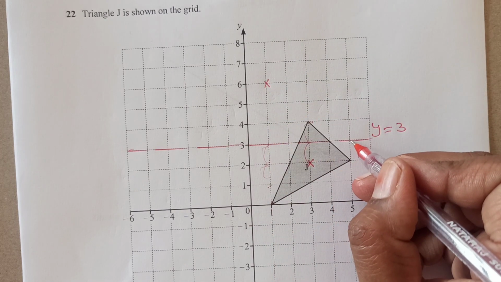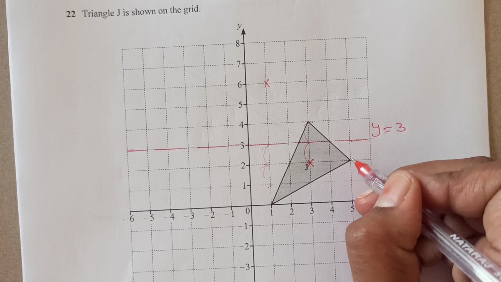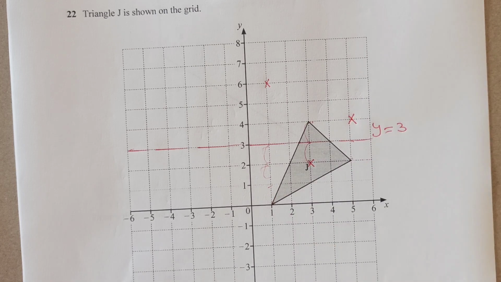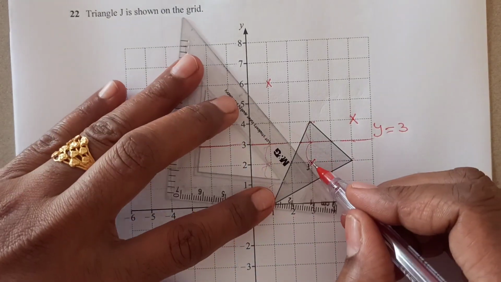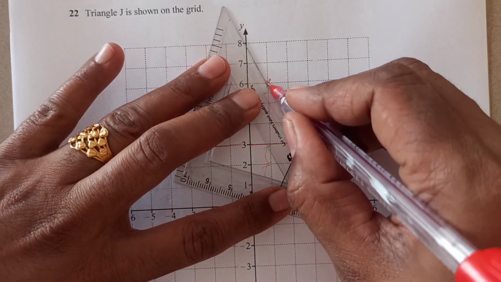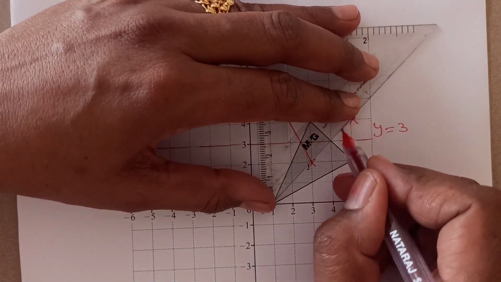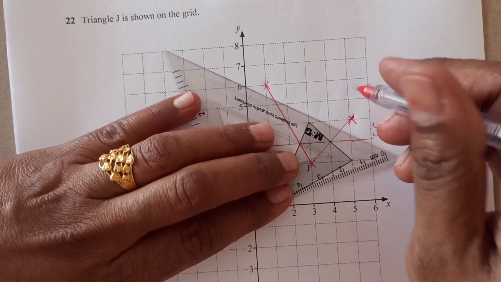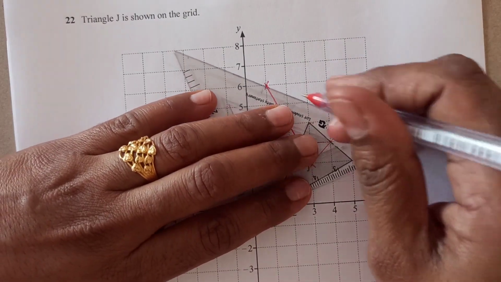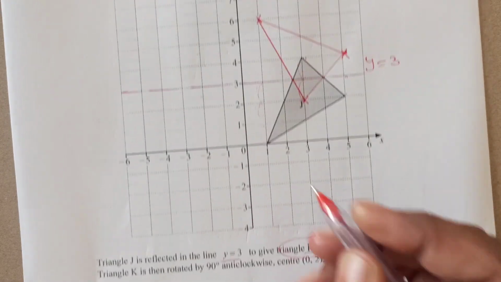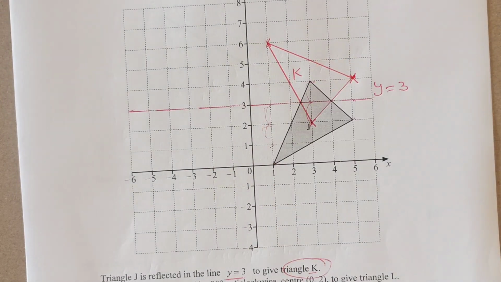Similarly here, this is 1 square down, so we will go 1 square up here. Now just join these points, that is the reflection. It's easy in reflection if you count the squares in the opposite direction from the mirror line. So you must label this because it says give this triangle the name K, right?